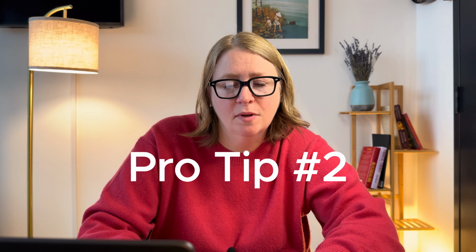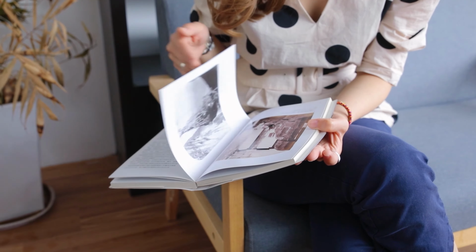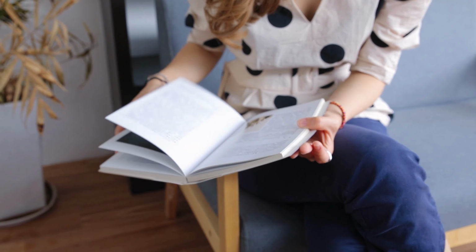Here's my second pro tip. Buy a copy of the book and take a video of you flipping through the pages. After you're done, upload it to your listing under the reviews. Or if you're an Amazon affiliate, go to your Amazon storefront and upload it there. When someone can see the inside of your book, they're more likely to purchase it.